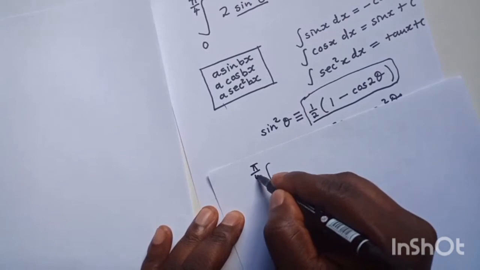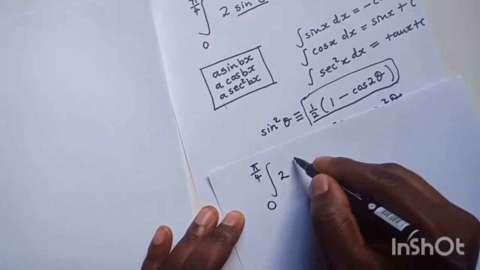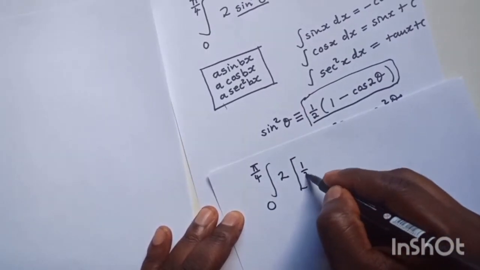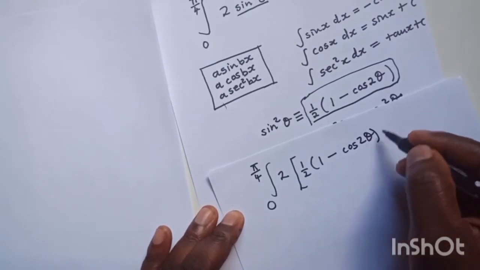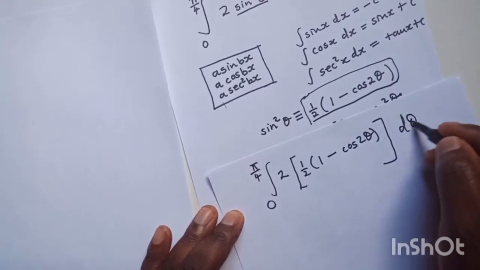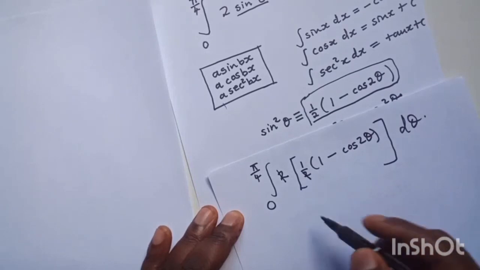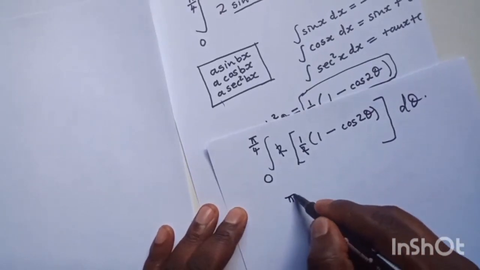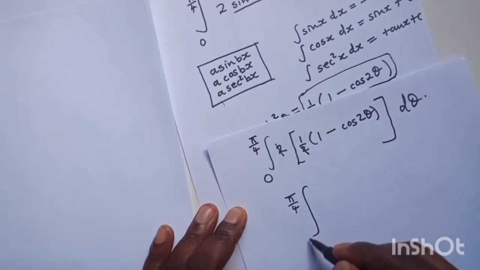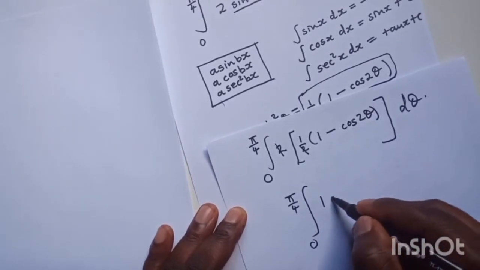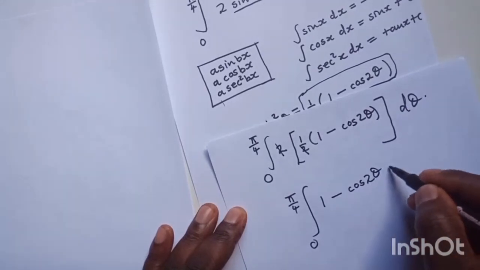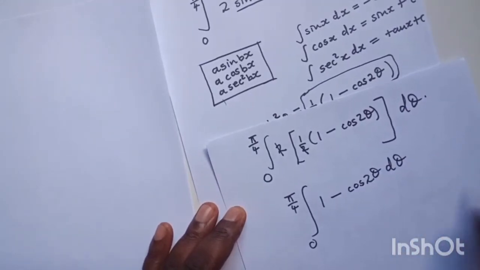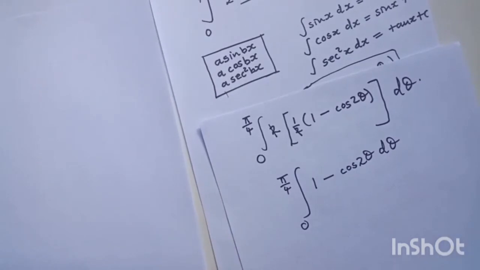So we have pi over 4 and 0, 2, right, half, 1 minus cos 2 theta, close bracket, d theta. Right, so this 2 and this 2, they cancel out each other. So pi over 4, upper limit, 0. You will be left with the 1 minus cos 2 theta d theta inside the integral.